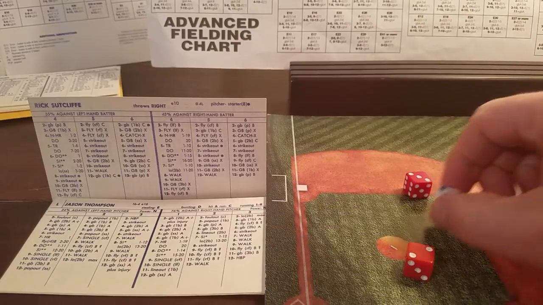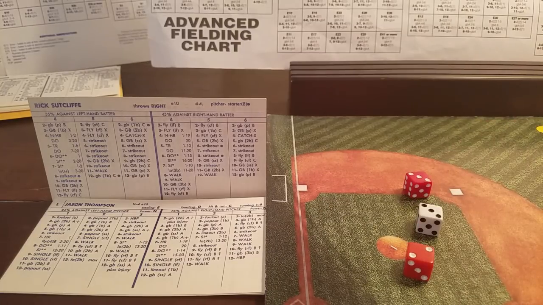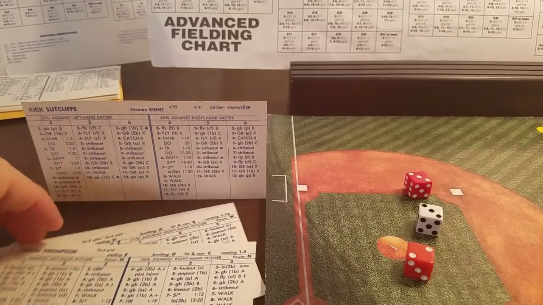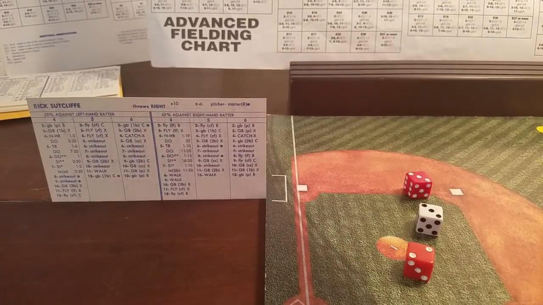Sutcliffe facing Thompson. It's a 3-5. 3-5 for Thompson against a right-hander. It's a ground ball, second base. Hey, would have been a double play, but there's already 2 outs. So it's a simple 4-3 ground out. And the Pirates go quickly here in the first. No damage done. We go to the bottom of the first.